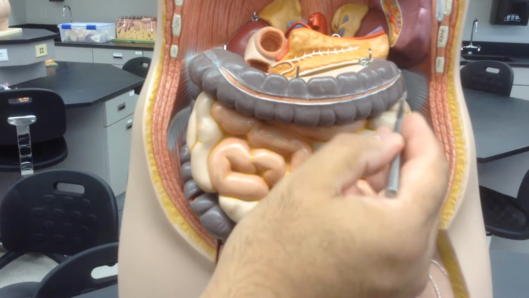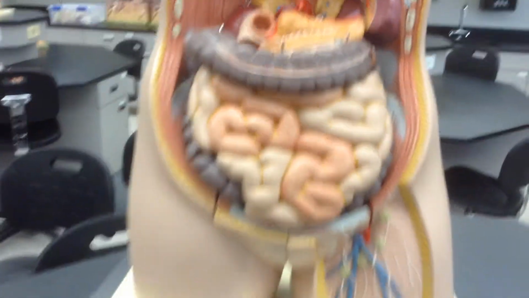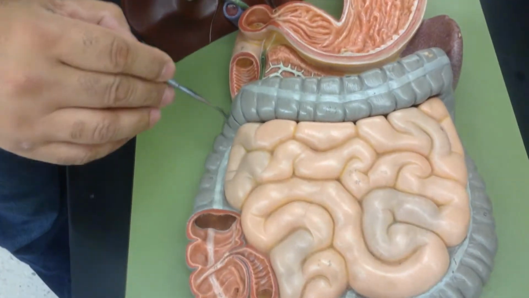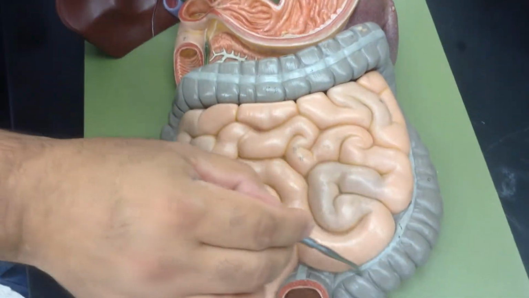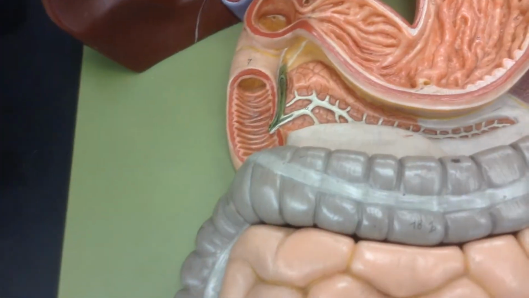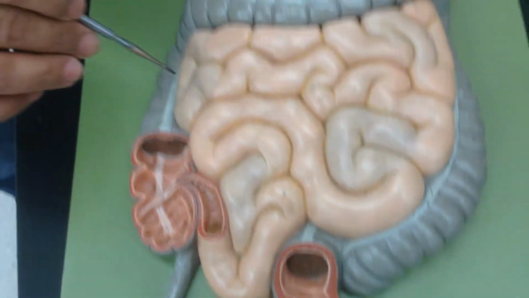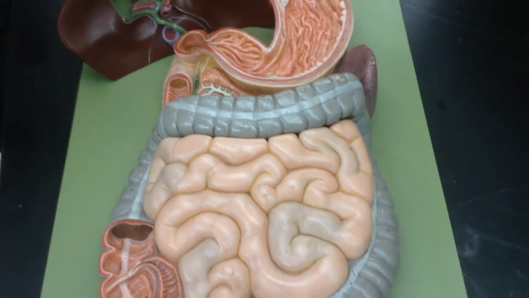Then you have this muscular layer right alongside there. If you look at this one, you can see them throughout the region. This is known as the tinea coli that is associated with the large intestine, and these are the muscular bands that are everywhere alongside the entire length of this tissue.